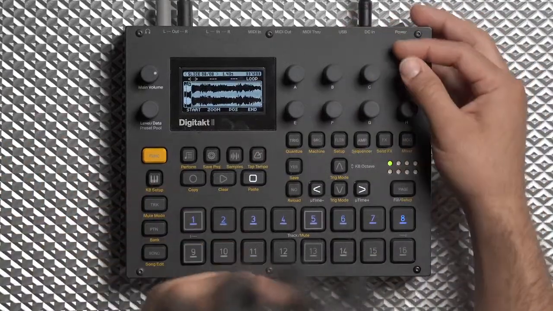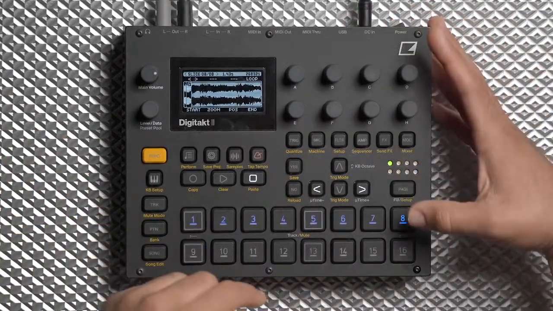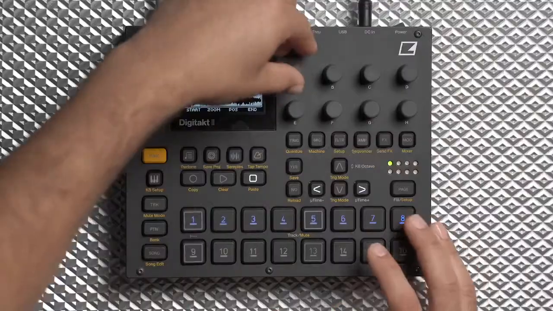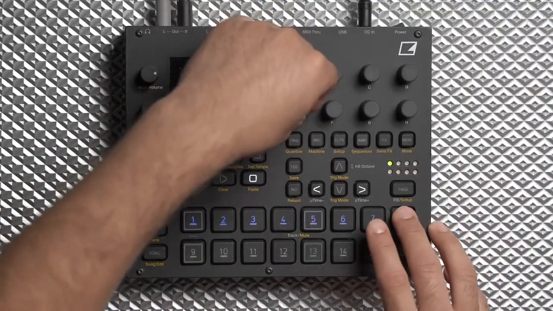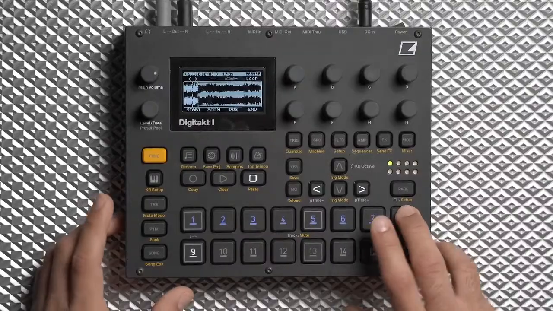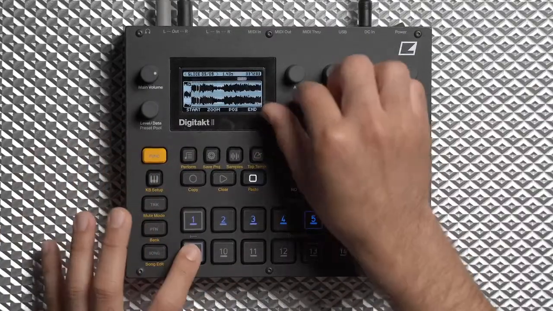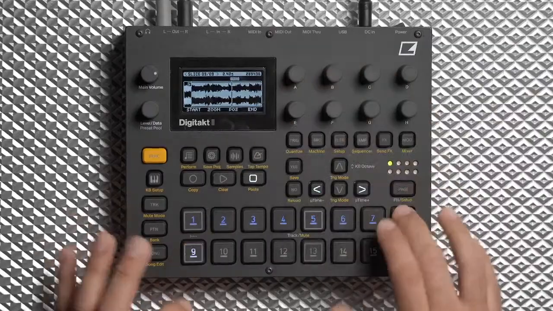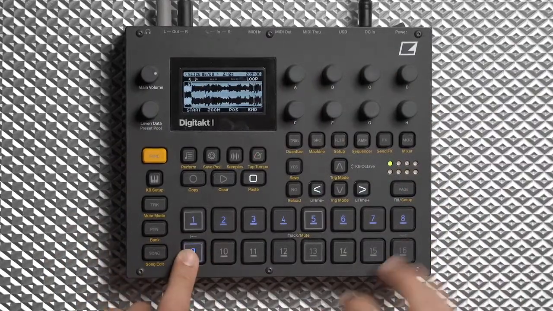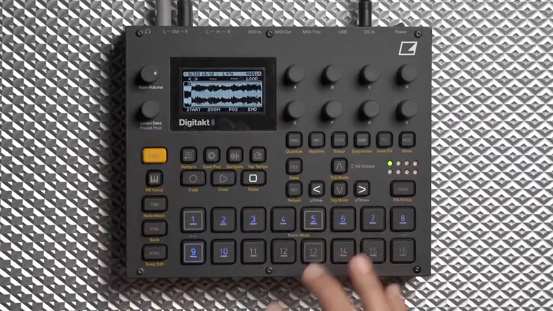Let's turn on loop for that purpose. So actually not, let's just find that loop actually. Function right. And then now another one.